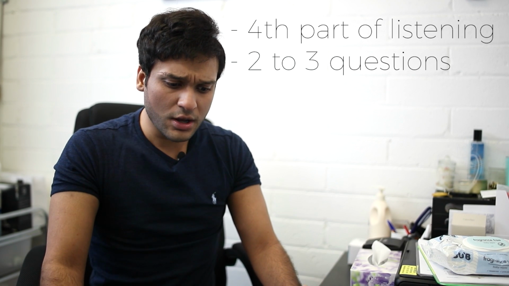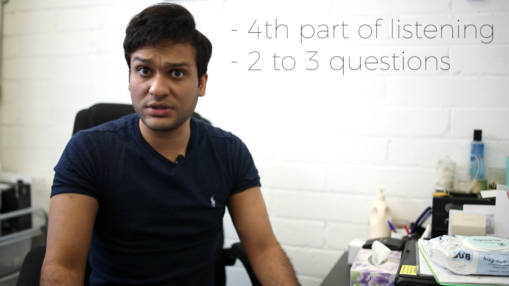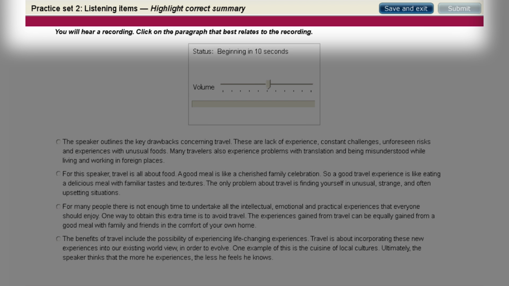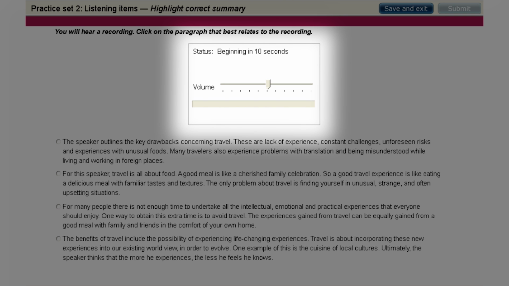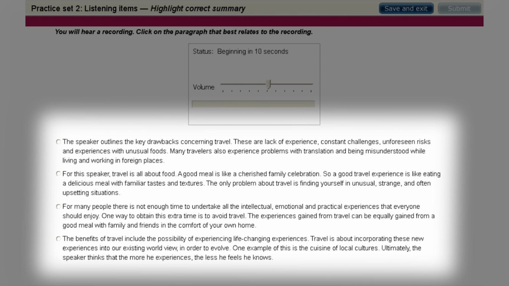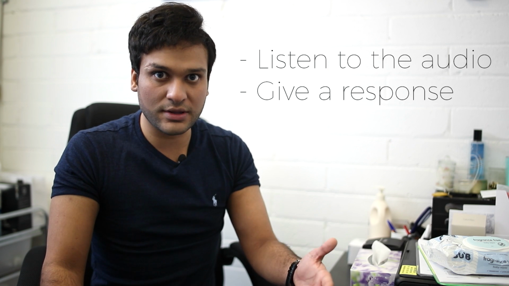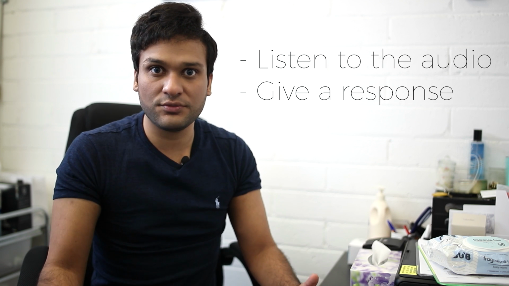Before I move any further, on my laptop screen, I'm just going to show you what this task looks like. If you have a look on the screen, it says listening items, highlight correct summary, and then it gives you your instructions: you will hear a recording, click on the paragraph that best relates to the recording. This particular area is your audio box, and you have 4 answers given here, and there is no question. So basically, what do we have to do? When the audio begins, we have to listen to the audio and give one response. We have to tell which response matches best with the audio.